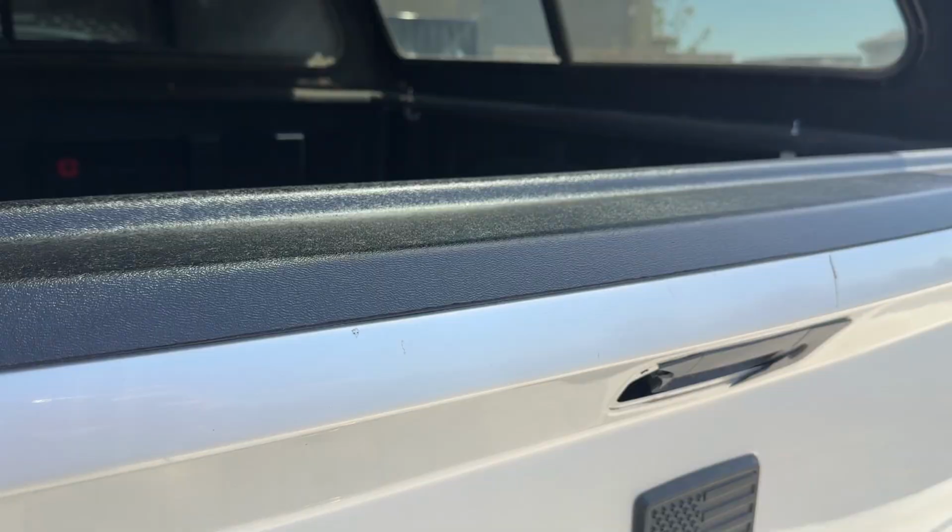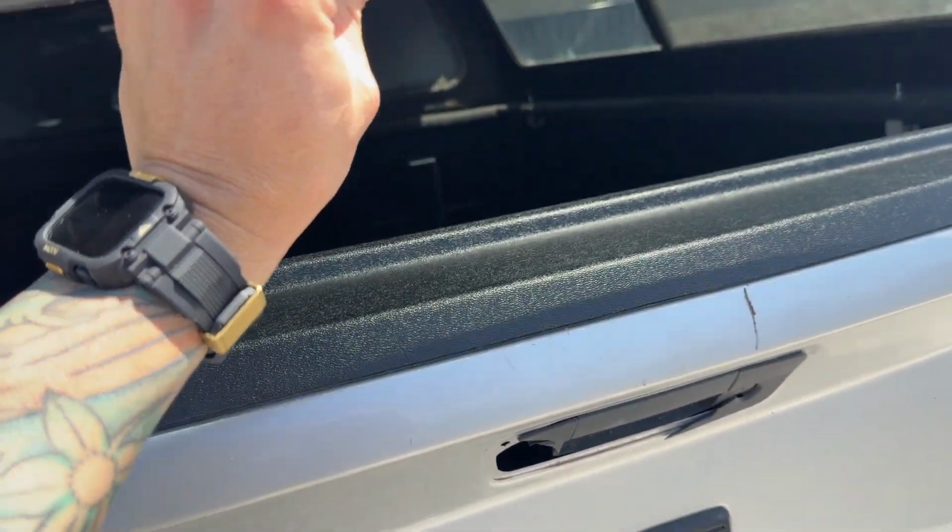It gave my tailgate a fresh new look, so the plastic looks brand new. And now I have that protection there, so no rain or water will be getting inside. And overall, it just gives it a nice finished look.